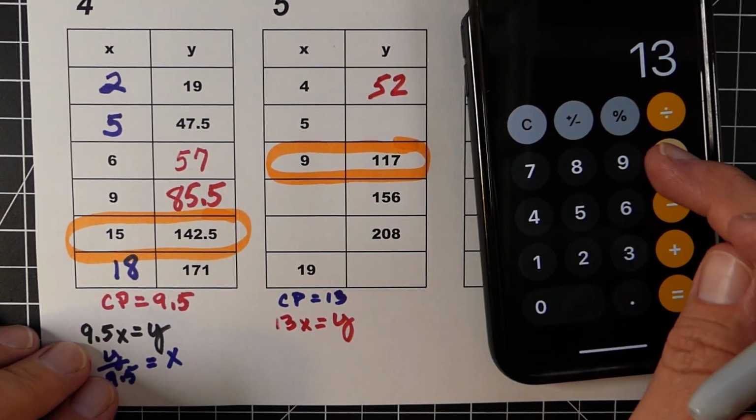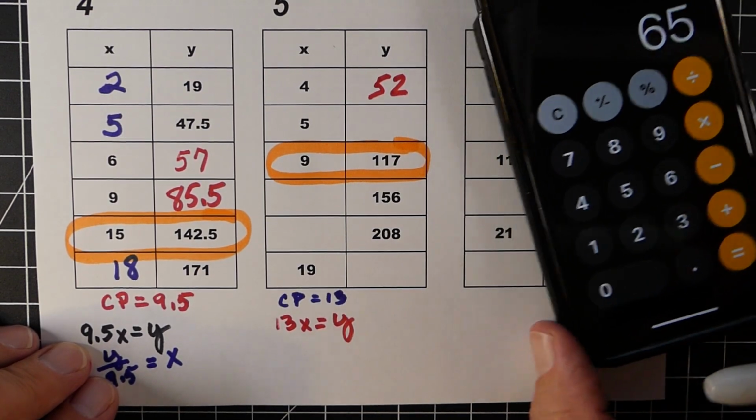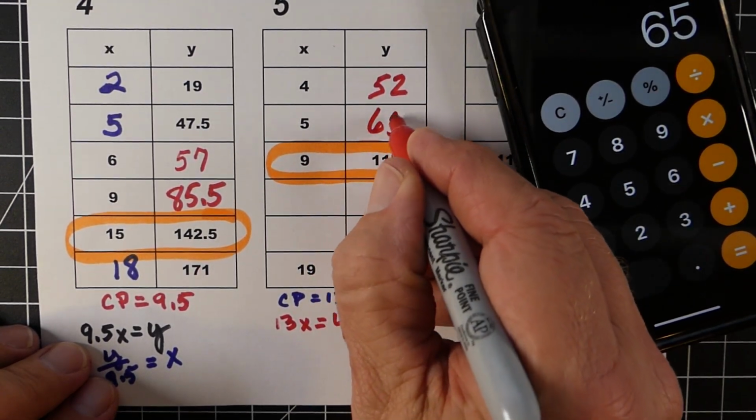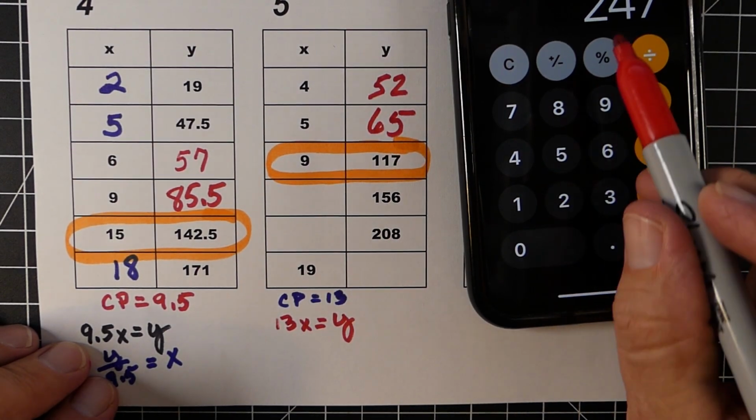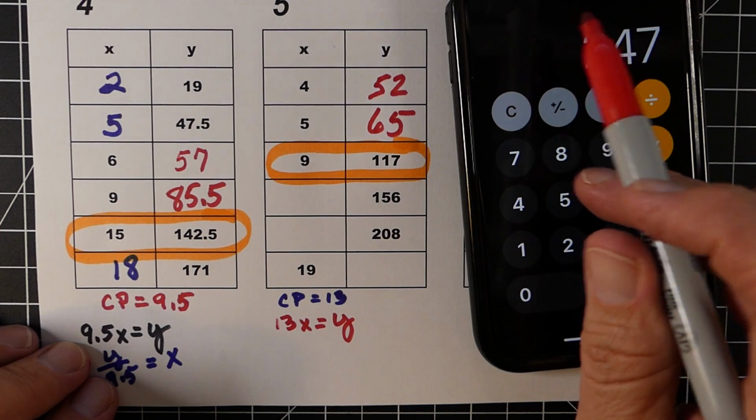Next, we'll plug in the 5. So 5 times 13 is 65. And we have 1 down here at the bottom, so we can take 19 times 13, and that's going to give us 247.